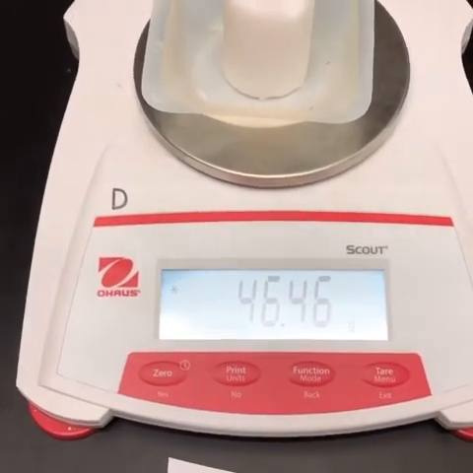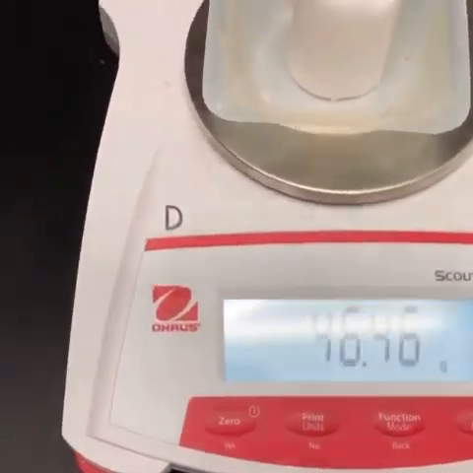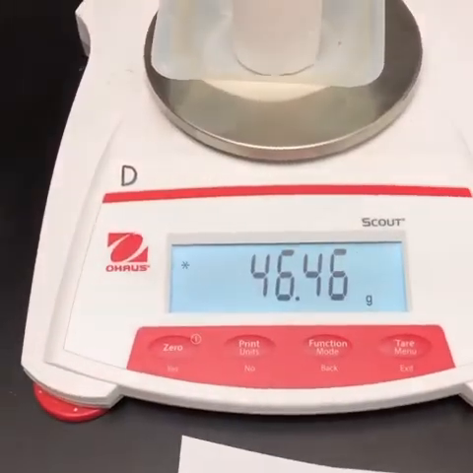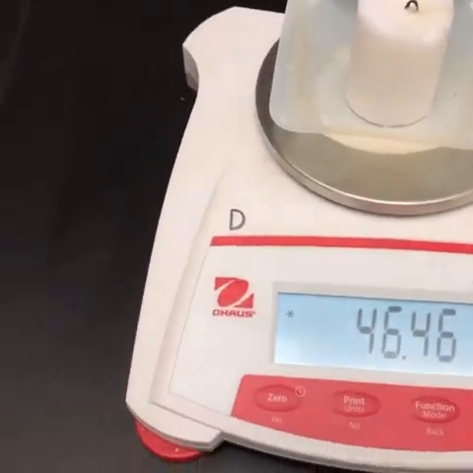Sorry for the glare, a lot of glare this morning. Okay, there we go, 46.46 is our initial weight.